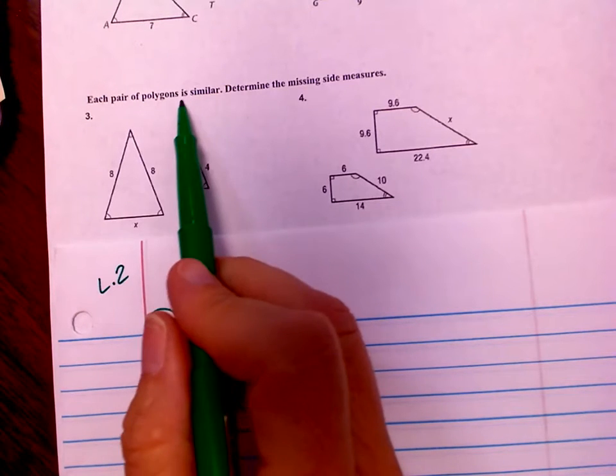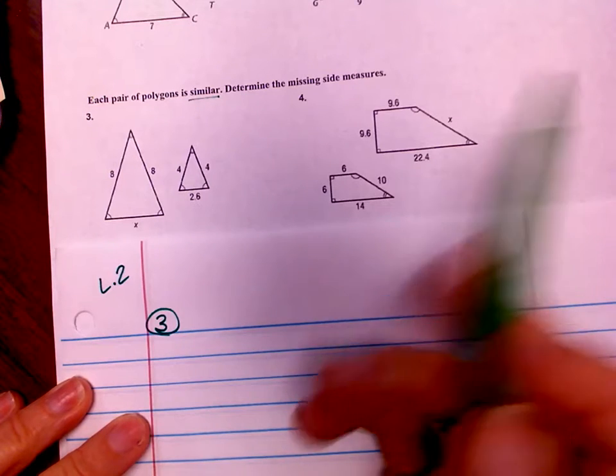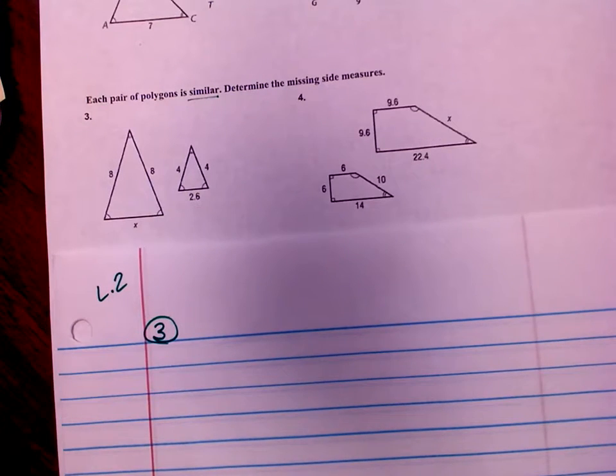Each pair of polygons is similar. Determine the missing side measurements. So we know that they're similar, so all we're going to do is solve for x.